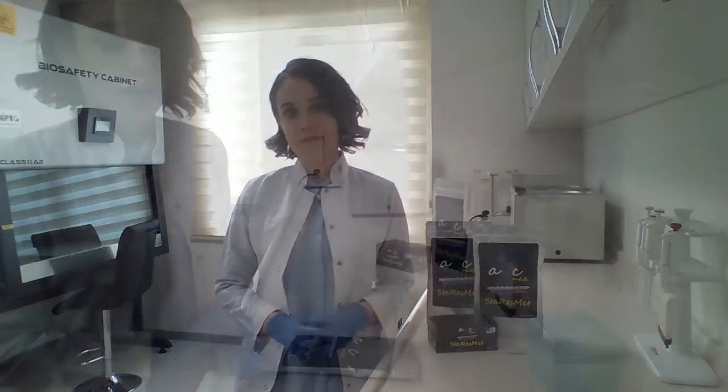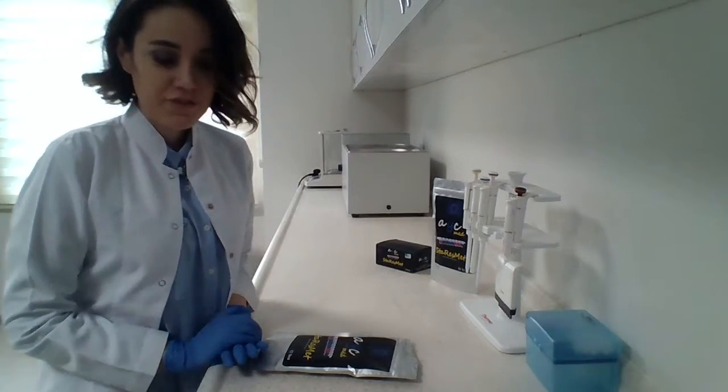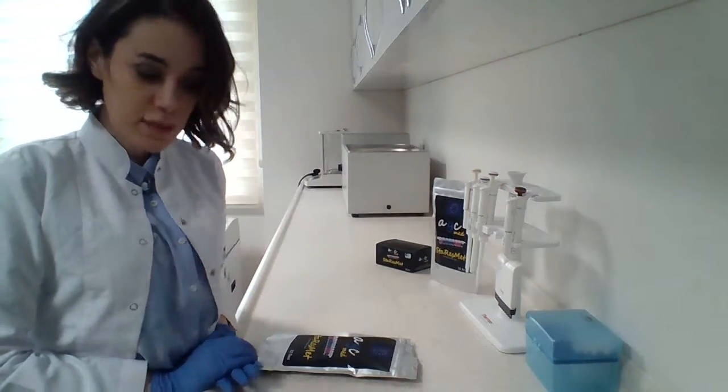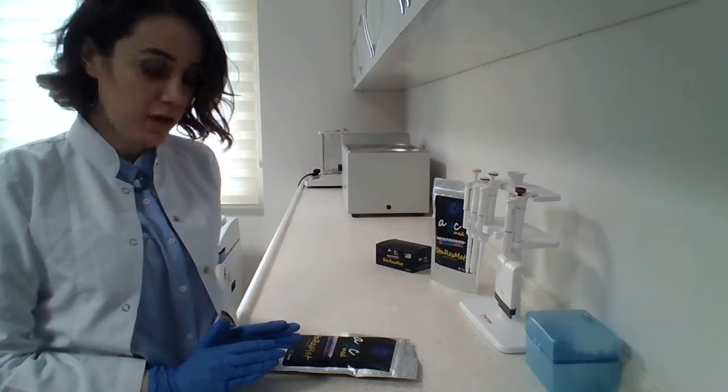Today we would like to represent StaResMet, which is a new method for rapid determination of methicillin resistance in Staphylococcus aureus. For rapid determination of methicillin resistance in Staphylococcus aureus isolates, in this procedure the following steps should be followed.